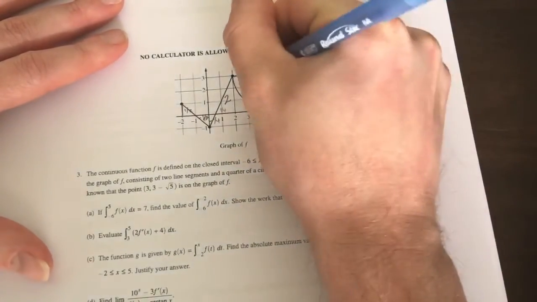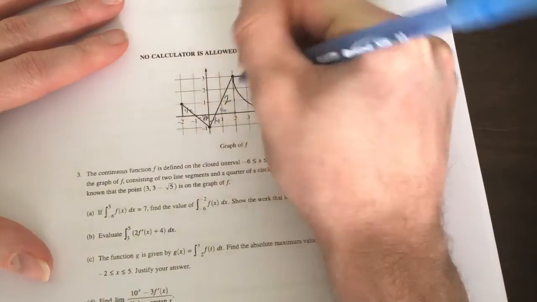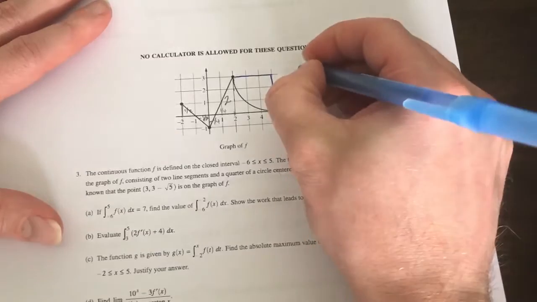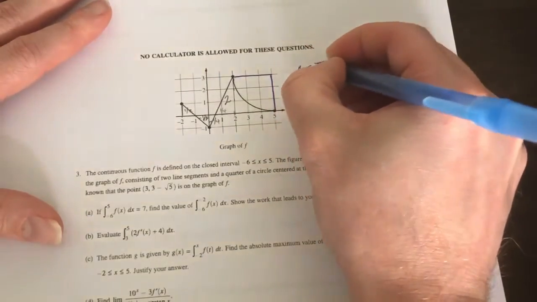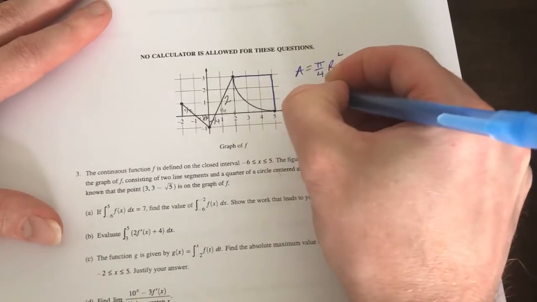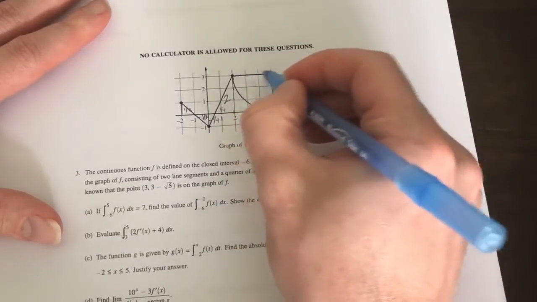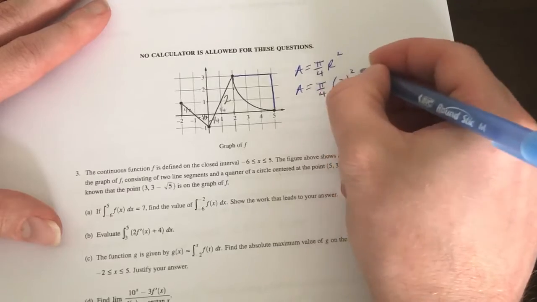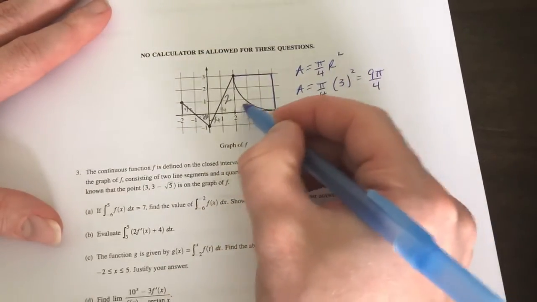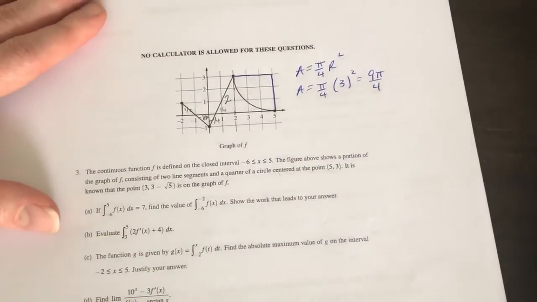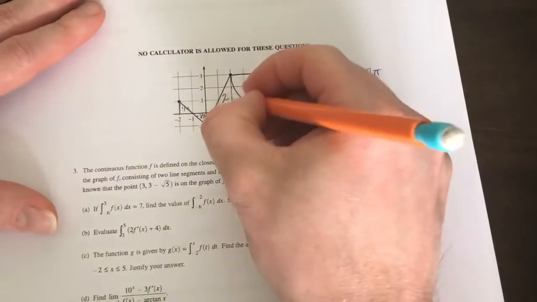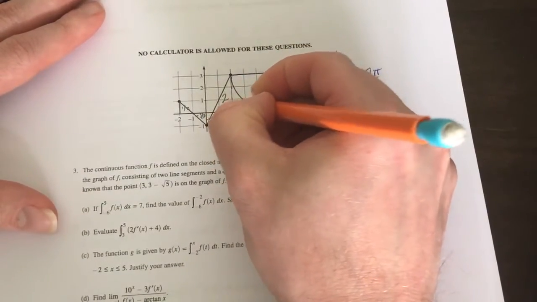Okay, so this is a square, right? It's a 3x3 square. And this is a quarter circle. So area of a quarter circle is pi over 4 r squared. Your radius is going to be 3, 1, 2, 3. So it's 9 pi over 4. Now that's not this portion right here. Okay? So to get the portion out of the graph, you're going to have to subtract 9 minus 9 pi over 4.